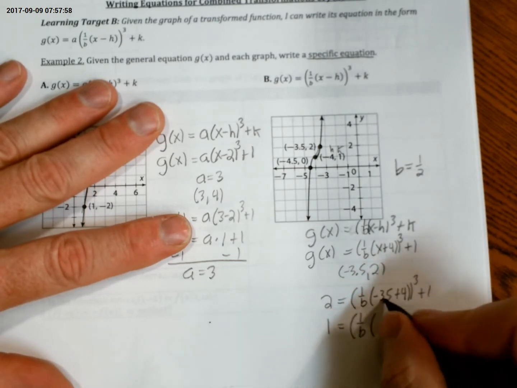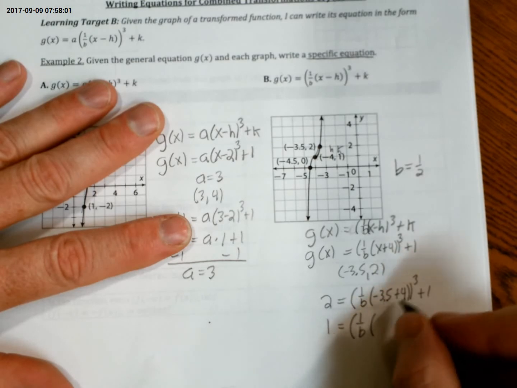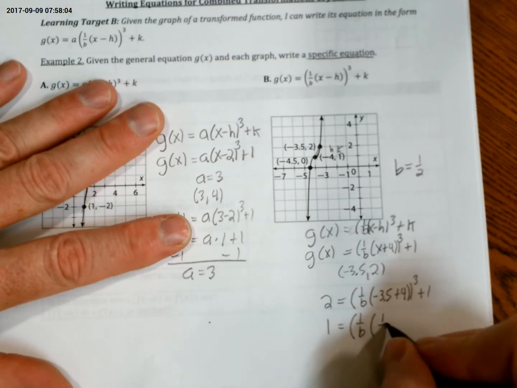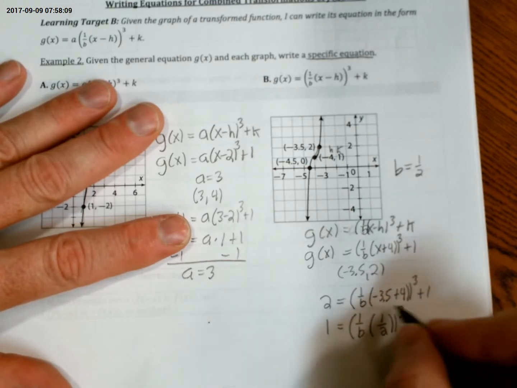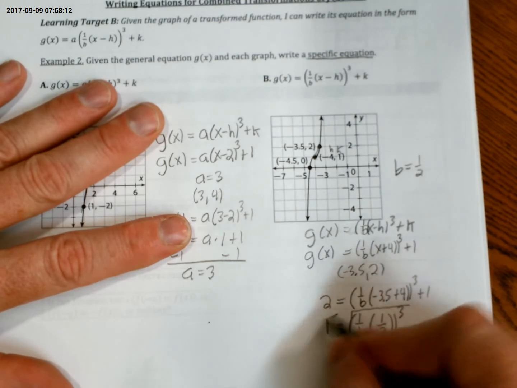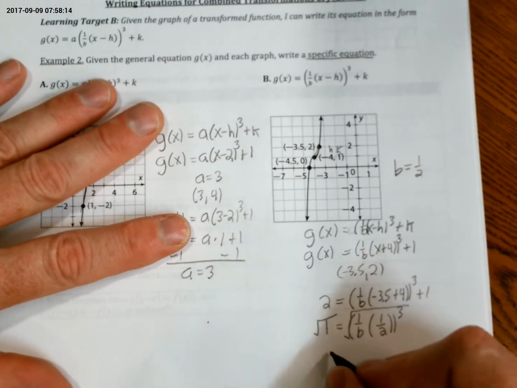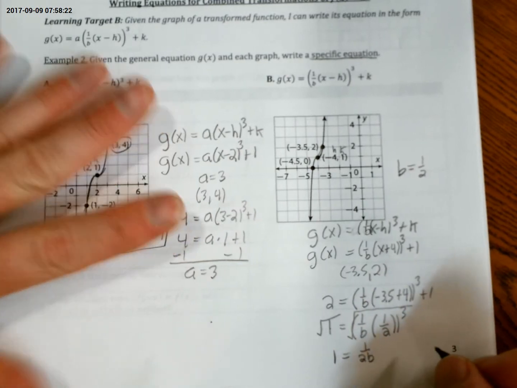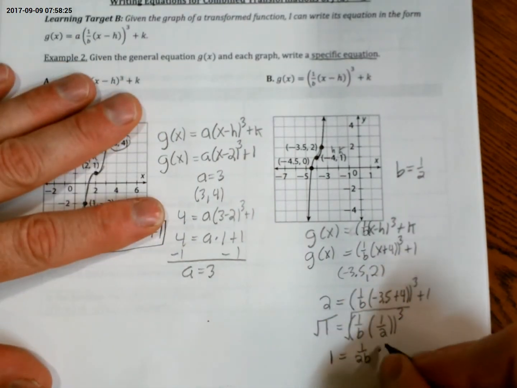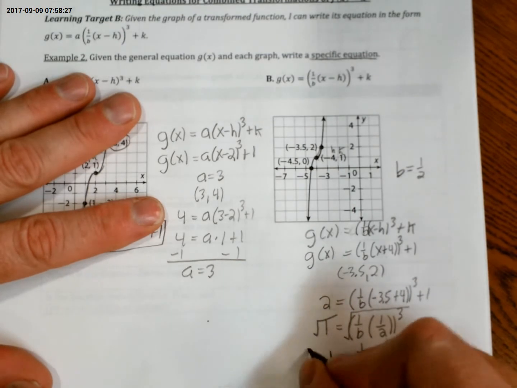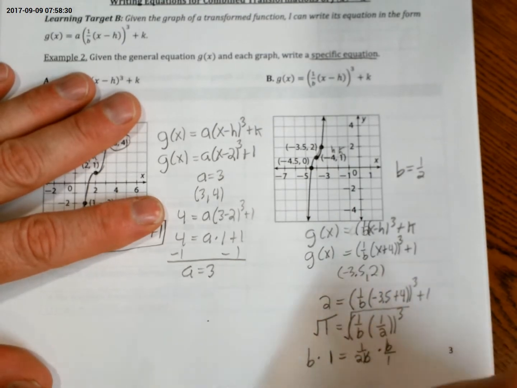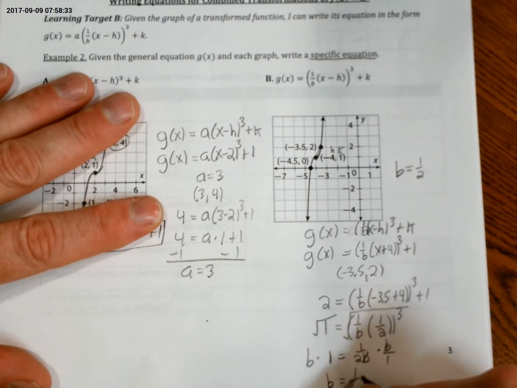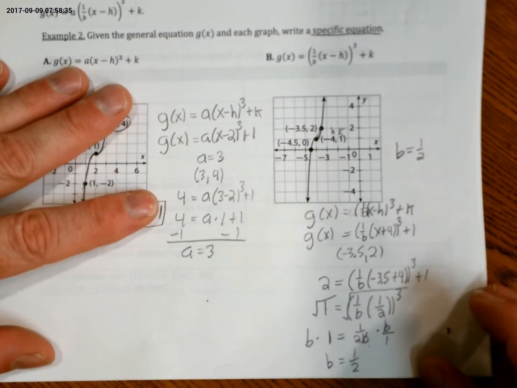And here we go. We'll add these guys together. We can work from the inside of these parentheses out. So we have 1/2 cubed. And now we can take our cube root like this. Cube root of 1 is just 1. And this would give us, well, 1 over 2B. Alright, if I multiply both sides by B, this will cancel out, and we'll get B is equal to 1/2, much like we suspected right there.